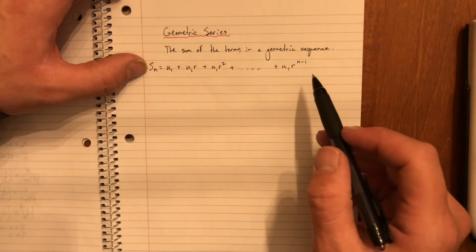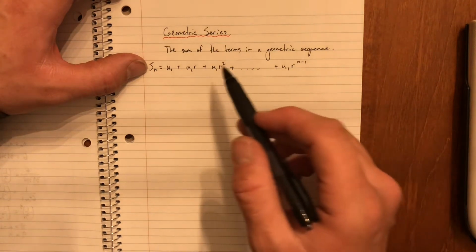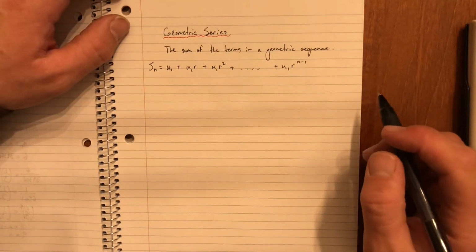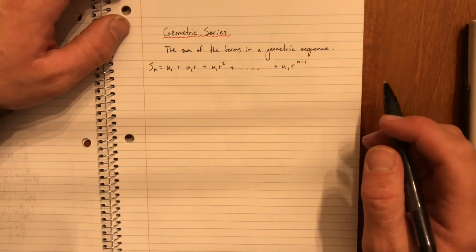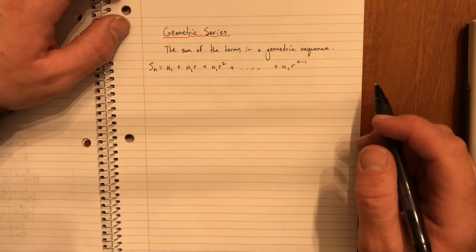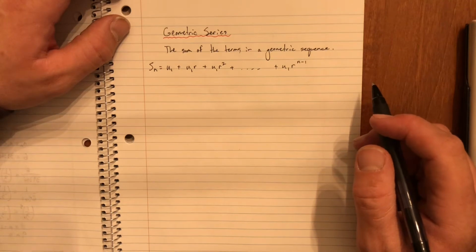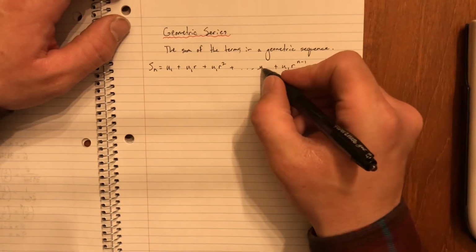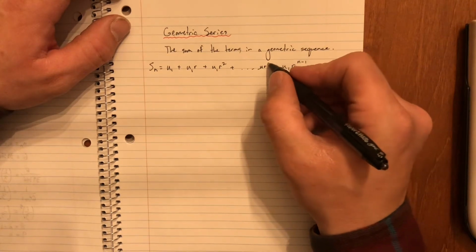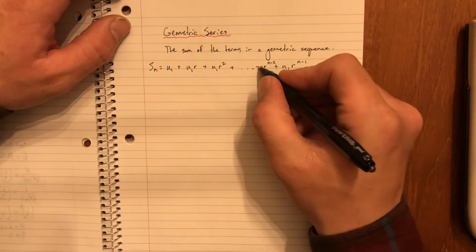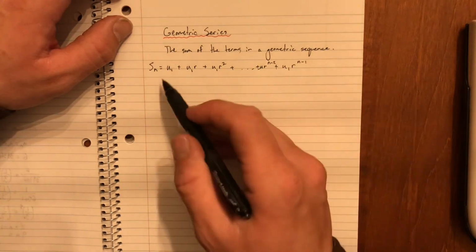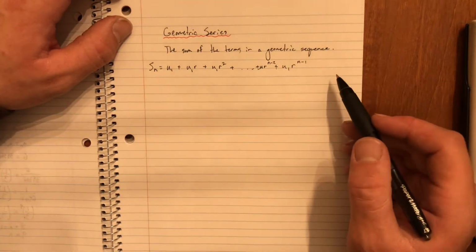So the question is, how do we add all these up without actually calculating all of them and adding them up? That's a really good question. Well, we kind of play a little bit of a trick. I don't want to add all of these things because there's a lot of terms. Like right before here, there's a u1 r to the n minus 2. And then all the way in between here, there's a bunch of terms. There's n of these total terms.